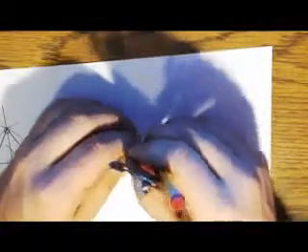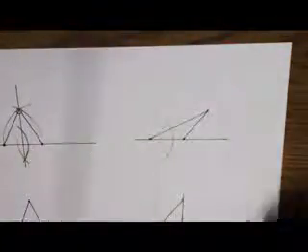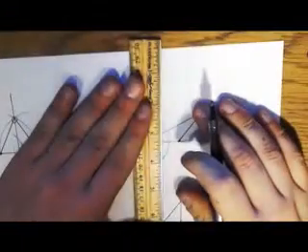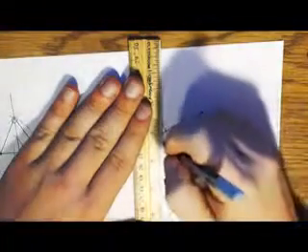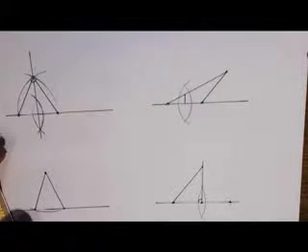So we again take our points and sweep them out, and we construct our perpendicular bisection line, which just goes there. This is our perpendicular bisector in the actual triangle.